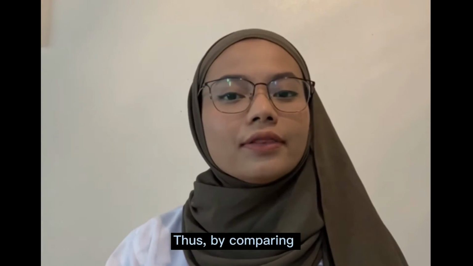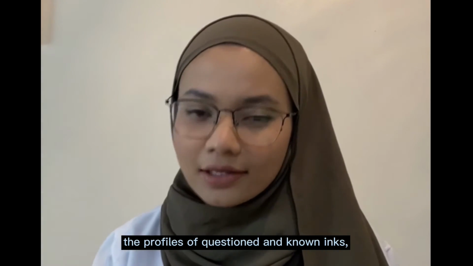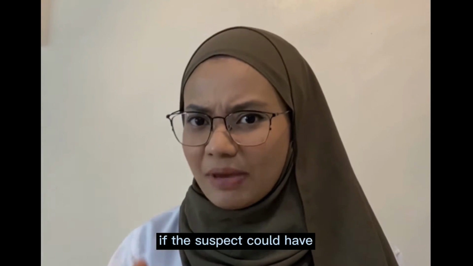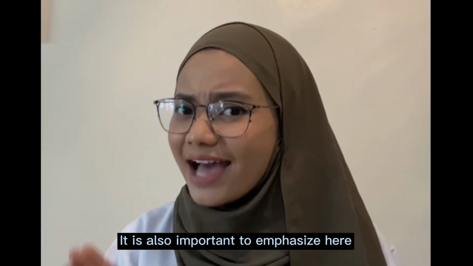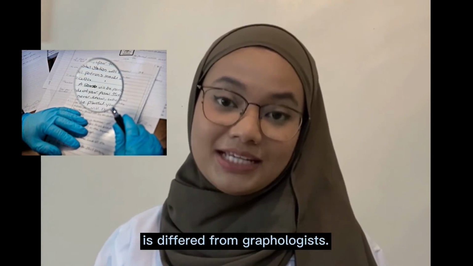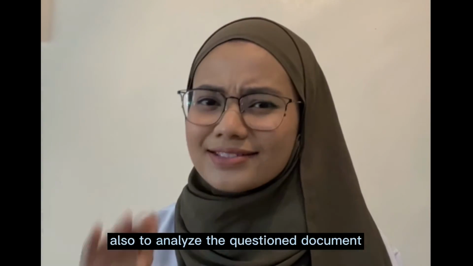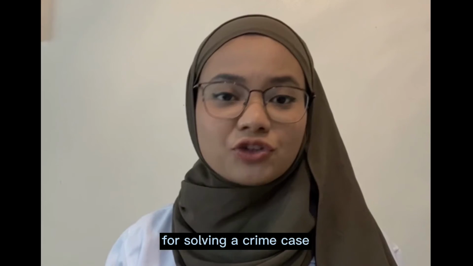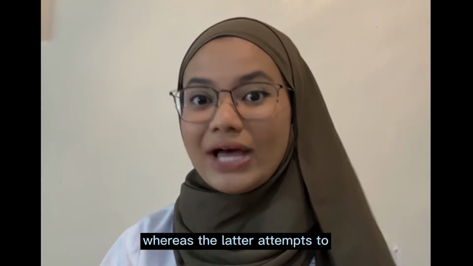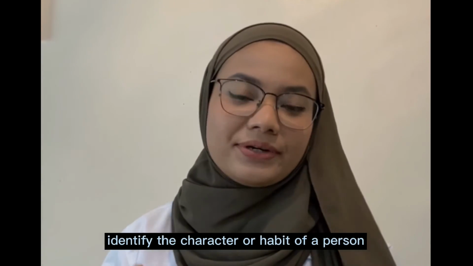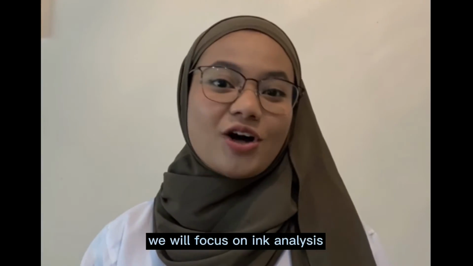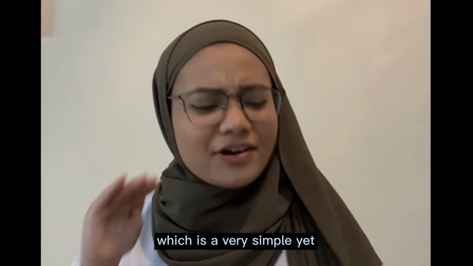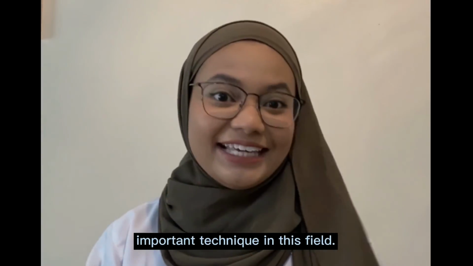Thus, by comparing the profiles of questioned and known inks, we could determine if the suspect could have prepared the questioned document. It is also important to emphasize here that a forensic document examiner is different from a graphologist. The former aims to analyze the questioned documents for solving a crime case, whereas the latter attempts to identify the character or habit of a person based on their writing. In today's activity, we will focus on ink analysis, which is a very simple yet important technique in this field.